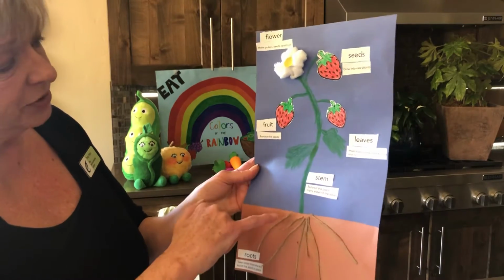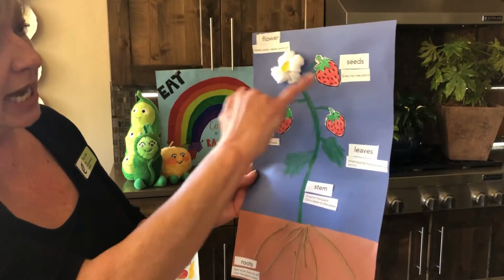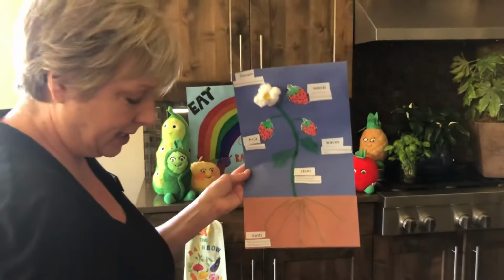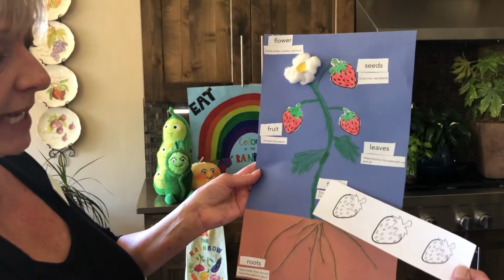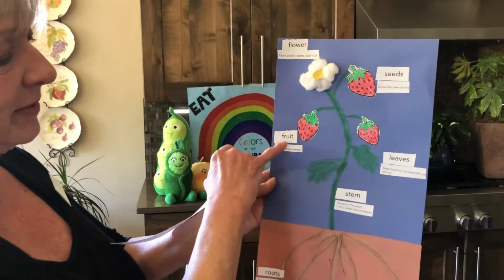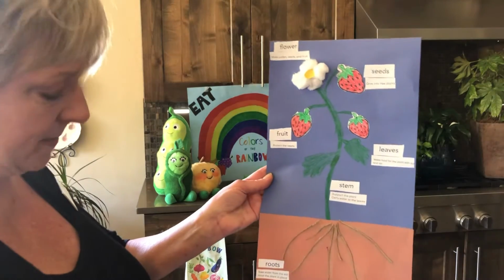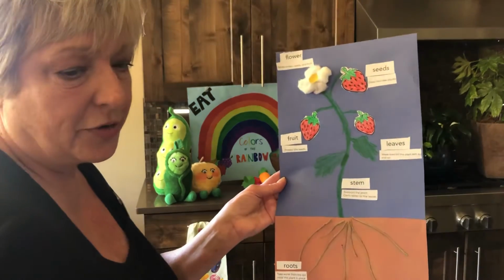So your leaves, you'll put as many leaves as you like. I did send 3 strawberries that you'll be able to cut out in color and add to your plant. And then we've got the label here for fruit. And so those are the leaves.